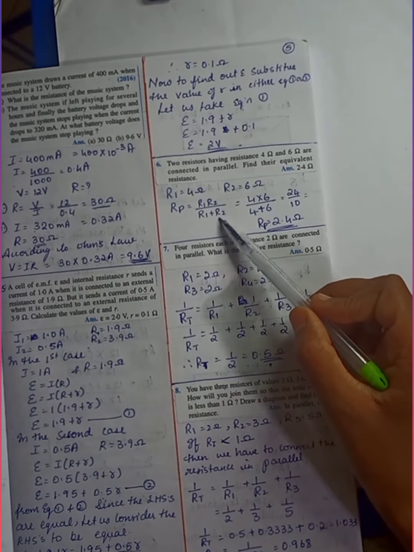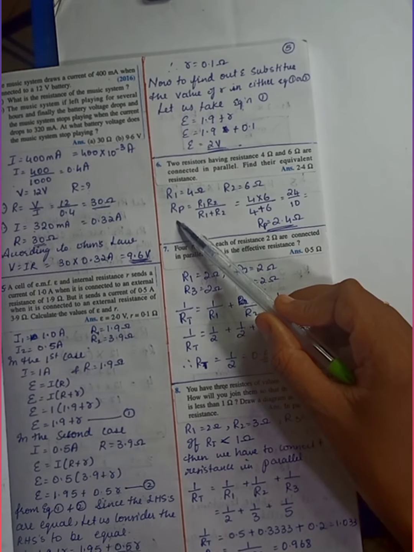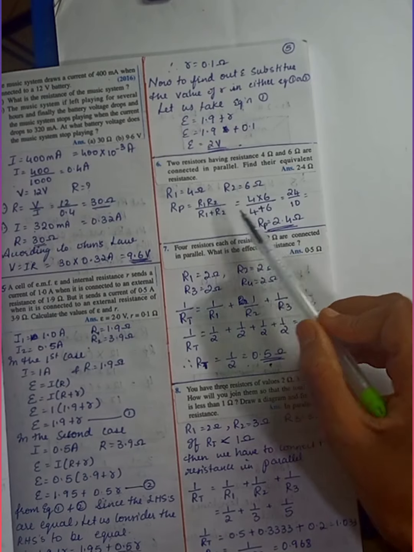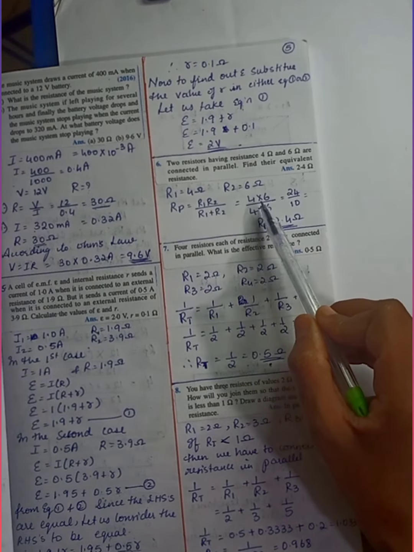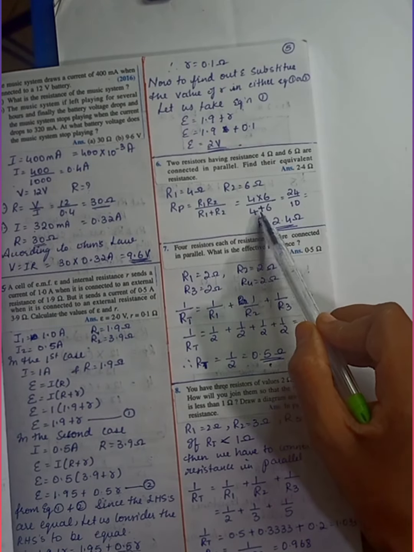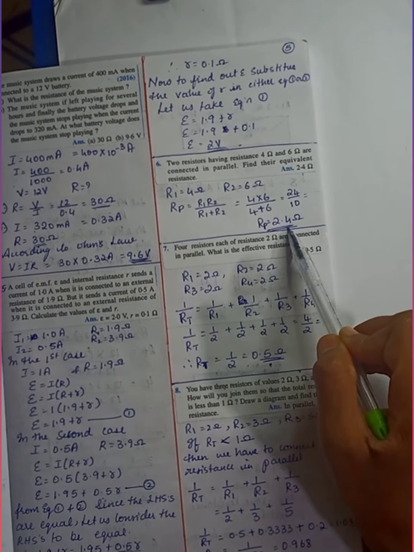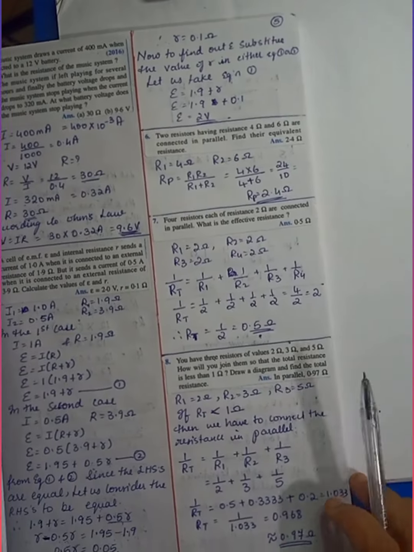R1 R2 by R1 plus R2 for finding parallel resistance. R1 is 4 ohms, R2 is 6 ohms. When you substitute that in this formula, you will get 4 into 6 divided by 4 plus 6, which will give you 2.4 ohms.